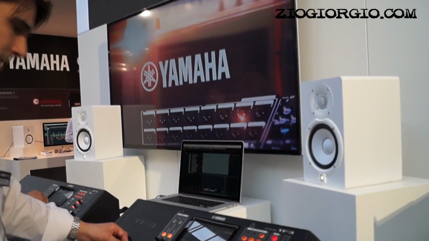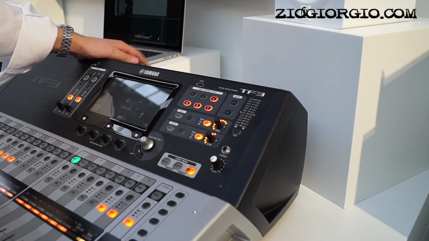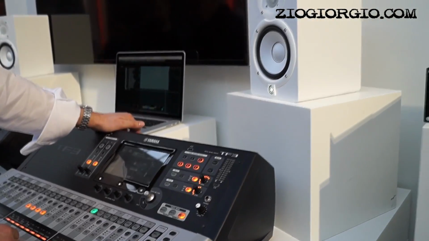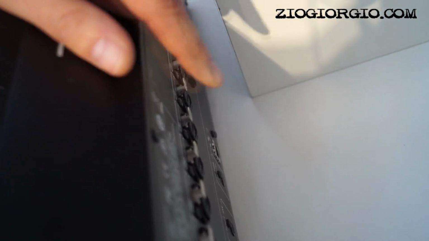We've got 2 mute groups already set up for inputs and effects, so you can quickly do muting. Then on the back, we can connect by USB to a computer for multi-track recording. Up to 34 channels can be recorded through the USB back here.